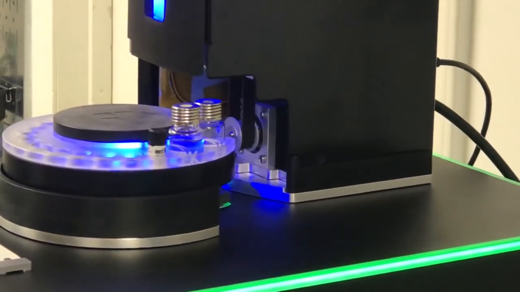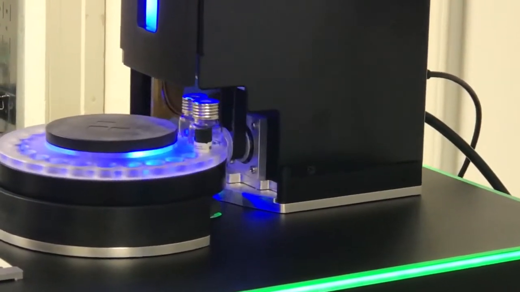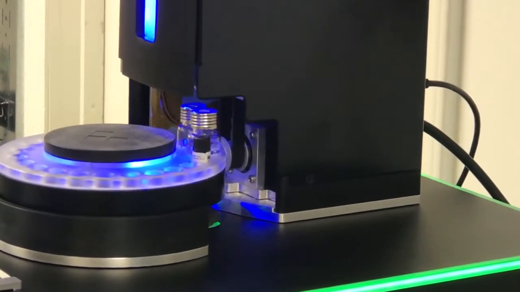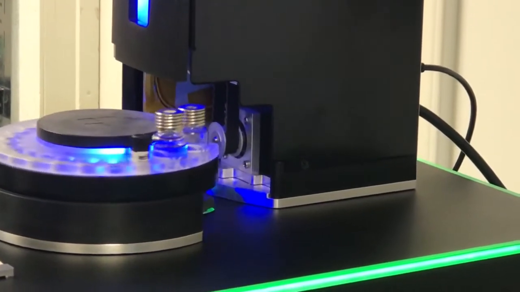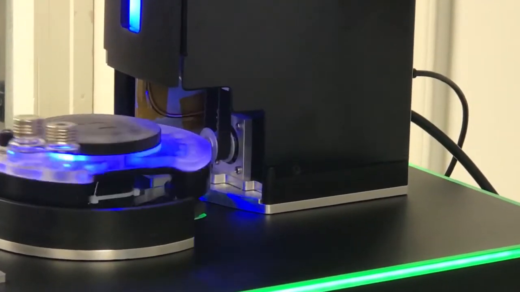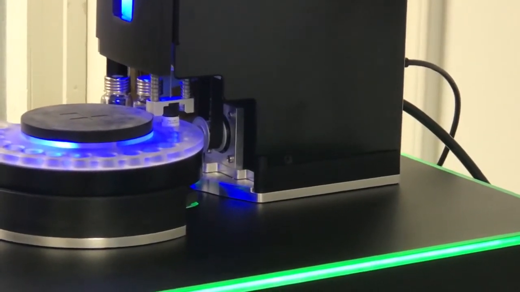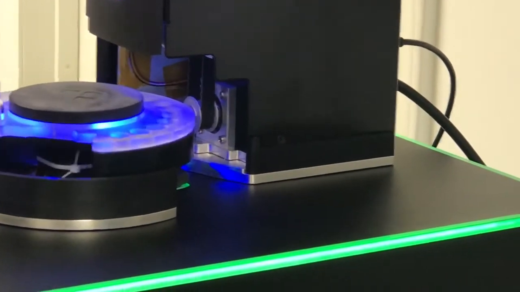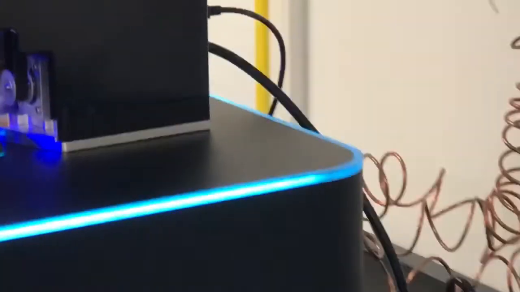The next thing that we're going to do is we're going to clear out the wash solvent with the sample to make sure that the sample is the only thing in our needle. And now we're going to extract the sample. And then inject the sample. And now we watch our chromatogram.